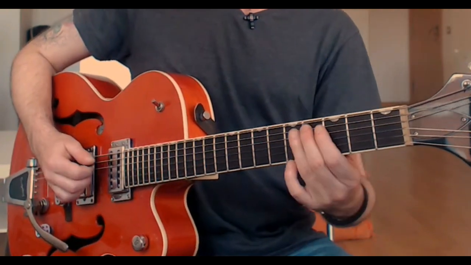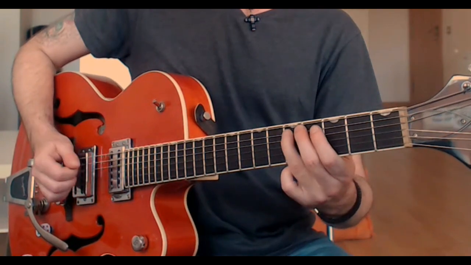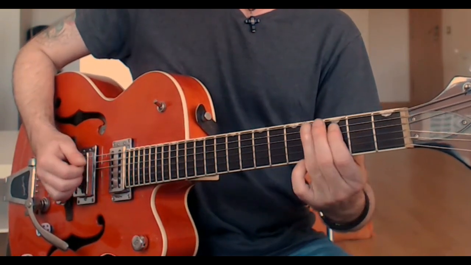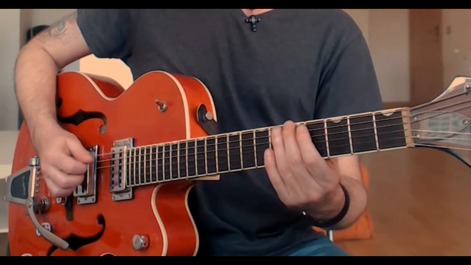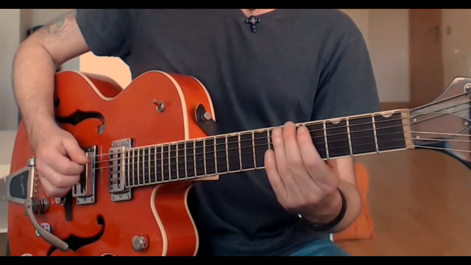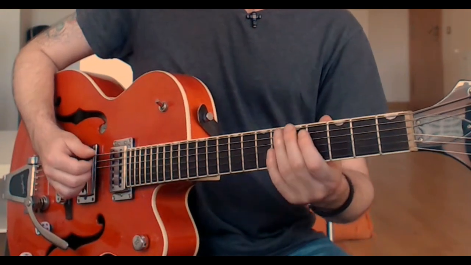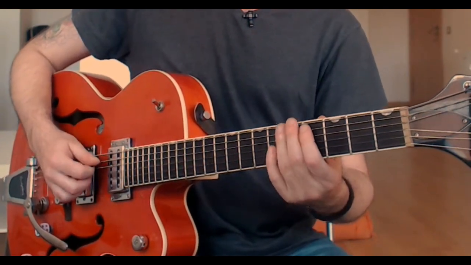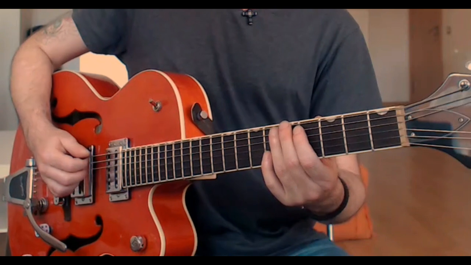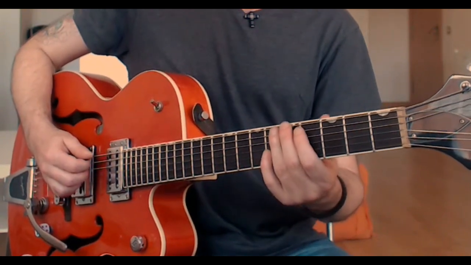Or above, below, and then the target. So effectively, if I'm just playing those chord tones, now I can embellish those.